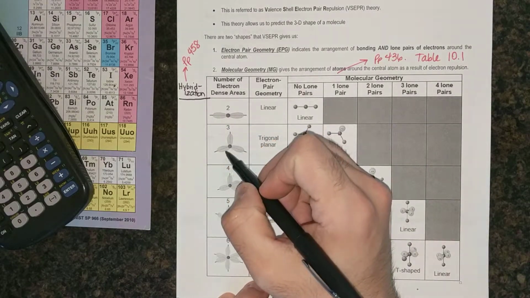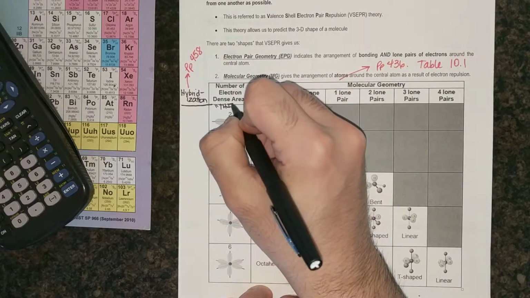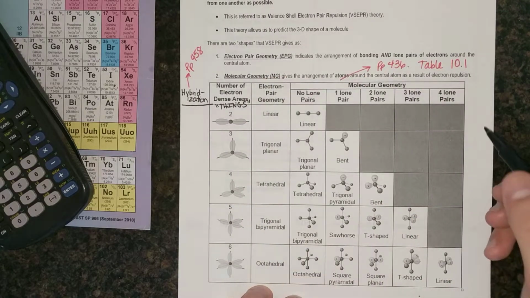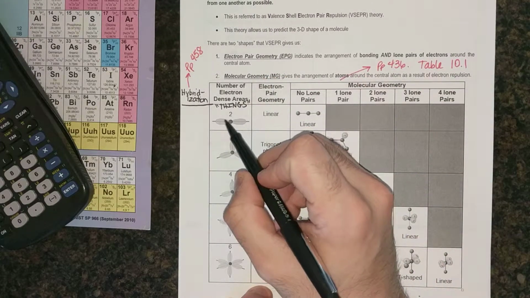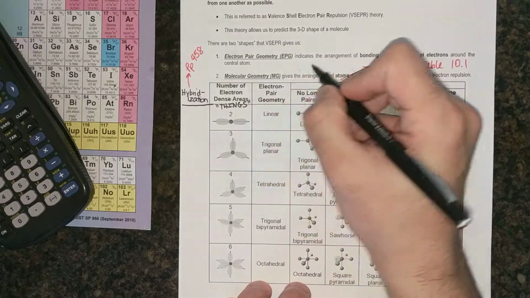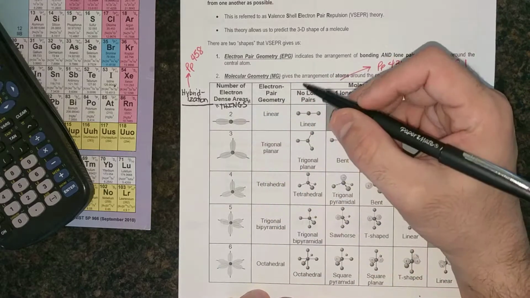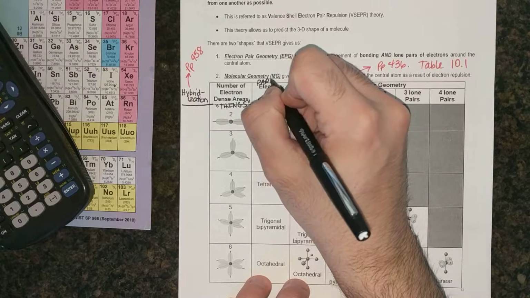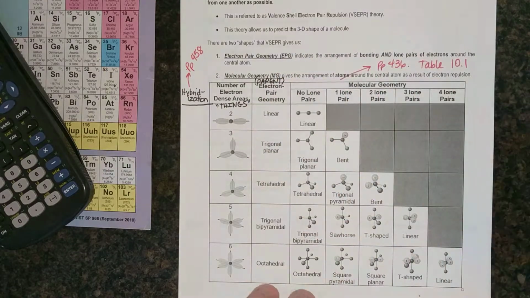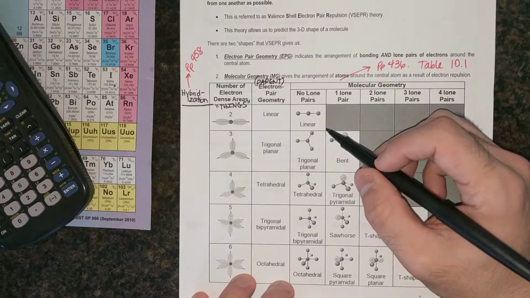So this number is how many things, I like to refer to number of electron-dense areas as things, are around my central atom. So for this first one, if I have 2 things that could be a bond or a lone pair, the parent, or the electron pair geometry, is going to be linear if it's 2 things. And I call this kind of like your parent shape. Right? It doesn't matter if it's a lone pair or a bond, it's just in general, everything attached to the central atom makes a linear shape. And if there are no lone pairs, like I said, it would just be linear, right?